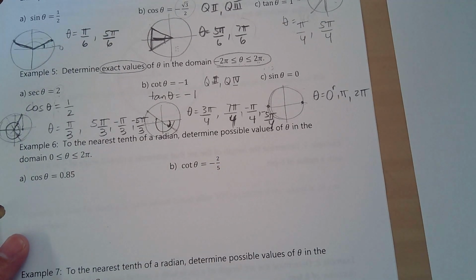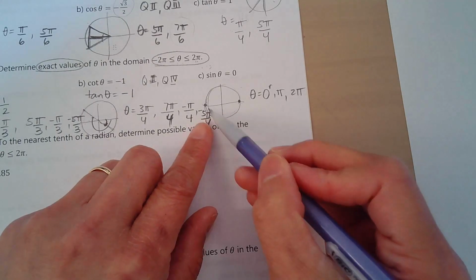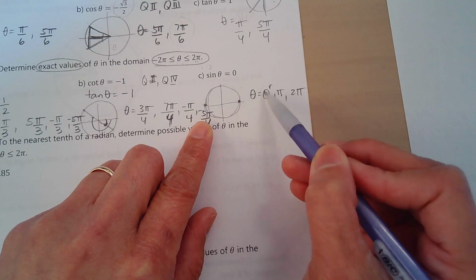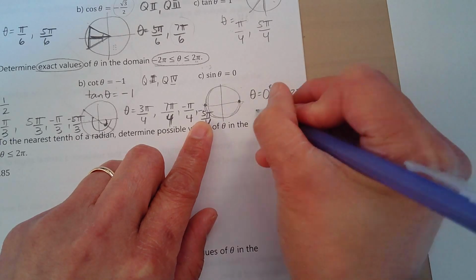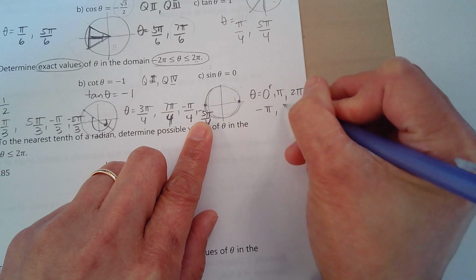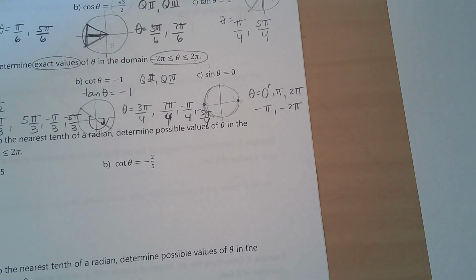And this one here, we're gonna go to the negative angle. So 0 is already there. Negative pi, and then all the way around negative 2 pi.